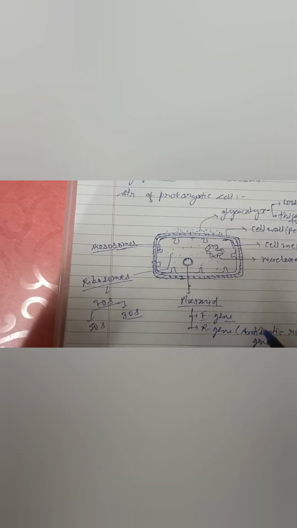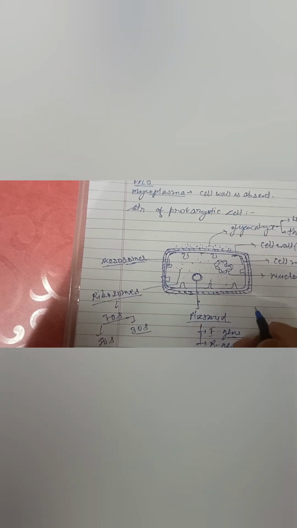The F gene helps in the transfer of DNA between cells, and the R gene provides antibiotic resistance. The F gene helps in the transfer of DNA between cells with the help of pili. Pili are outgrowth structures present on the cell surface, which help in the transfer of DNA between cells.